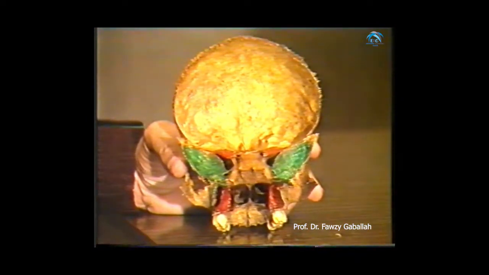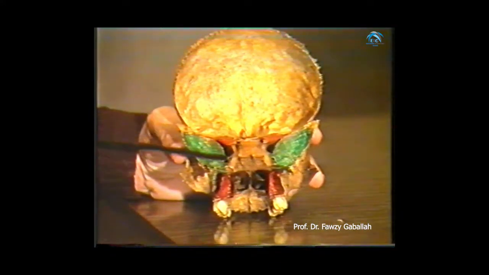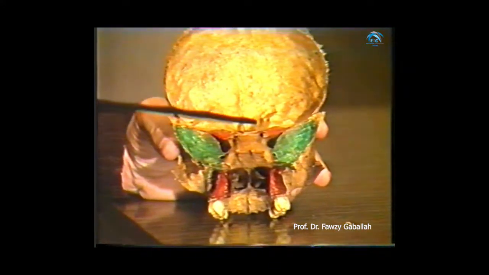This is the sphenoid bone. It consists of a median part called the body of sphenoid, which encloses the sphenoid air sinus and has the fossa for the pituitary gland. 3 pairs of processes are attached to the body. These are 2 greater wings, 2 lesser wings, and 2 pterygoid processes, 1 on each side.